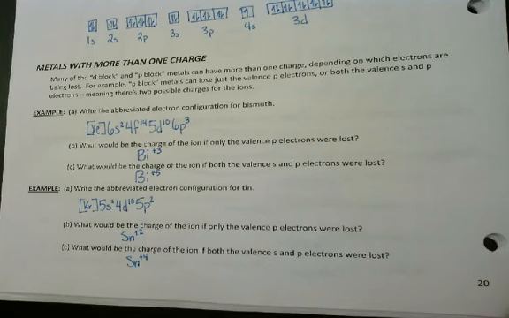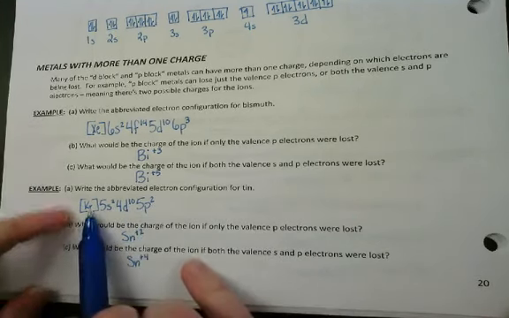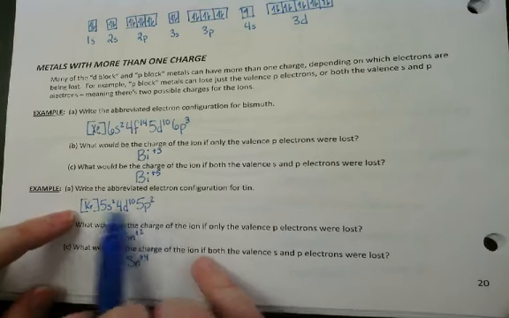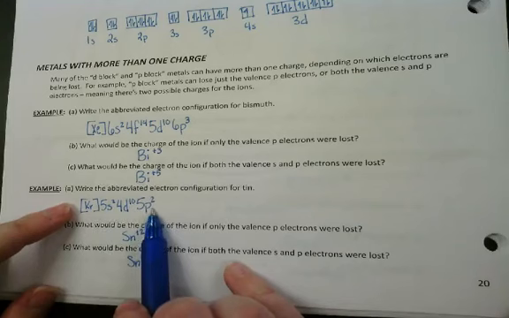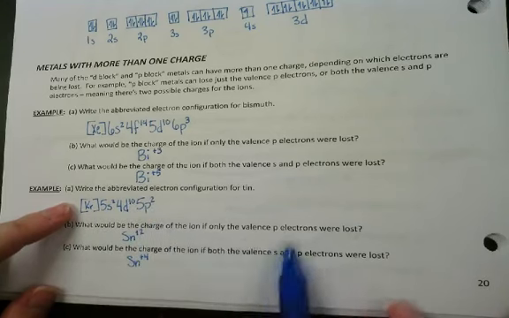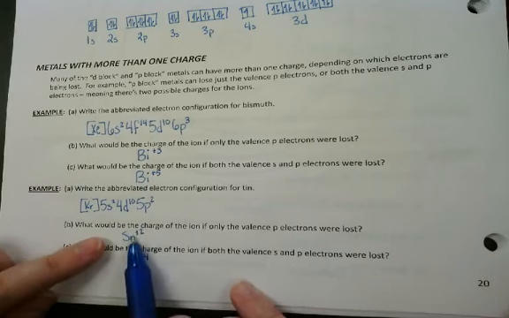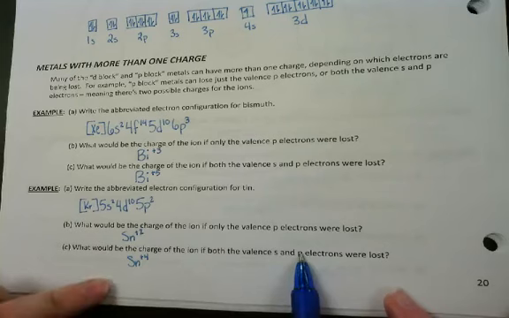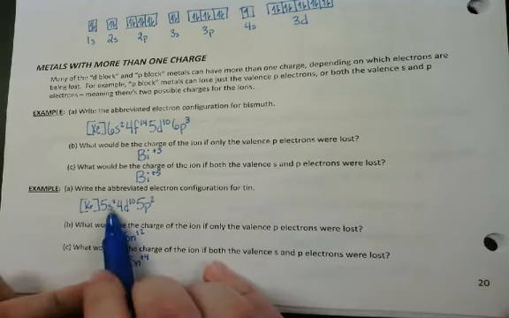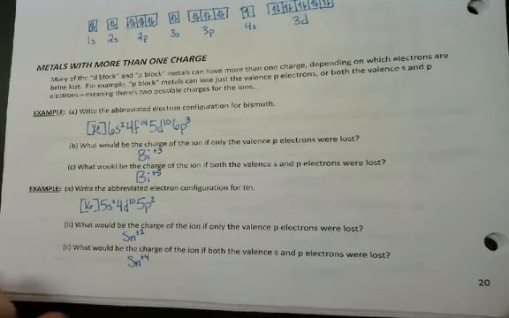All right, so tin is in the 5p2 position, so the noble gas before tin is krypton, so we'd have krypton, and then 5s2, 4d10, 5p2. If it were to lose just the valence p electrons, there's only 2 of them, so tin would have a charge of +2, whereas if it were to lose the S and the P, it would lose the 2 from the S and the 2 from the P, resulting in a charge of +4.